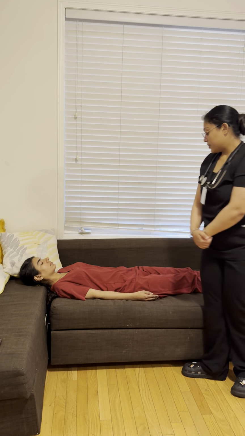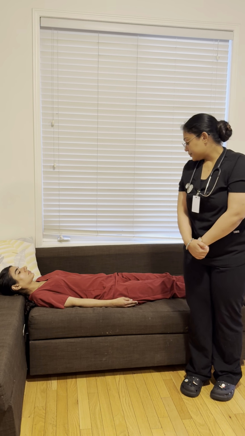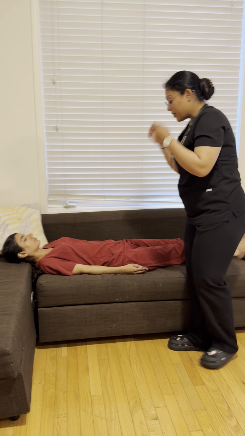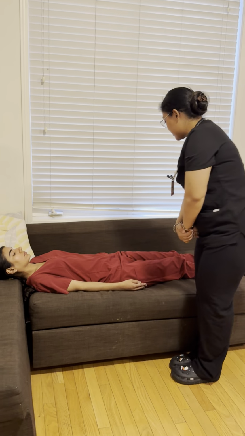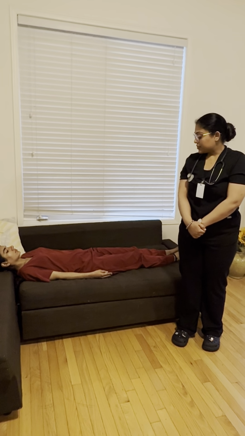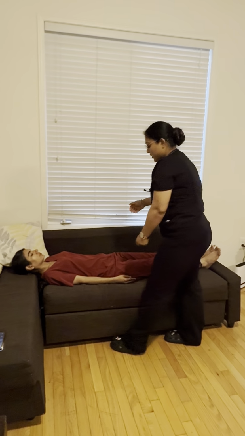So now I'm moving forward to do the integumentary assessment, and here I'm going to inspect the body. So there is no sign of lesion, scars, bruises present. Now I'm going to assess the temperature of the body.